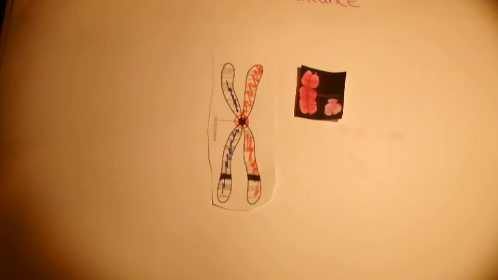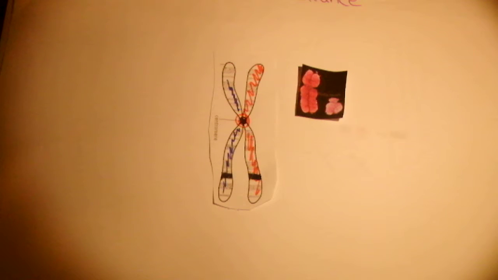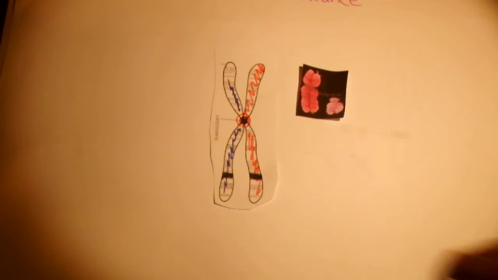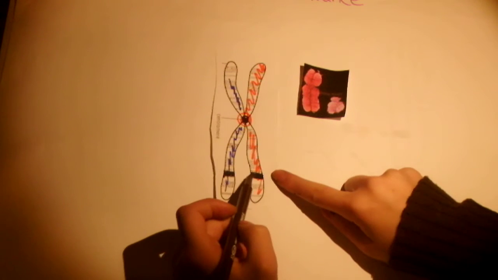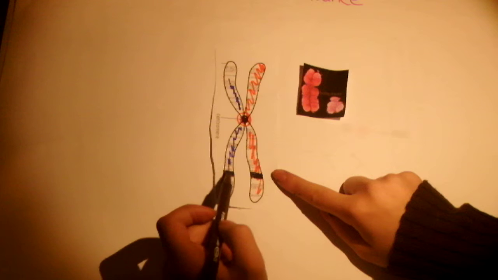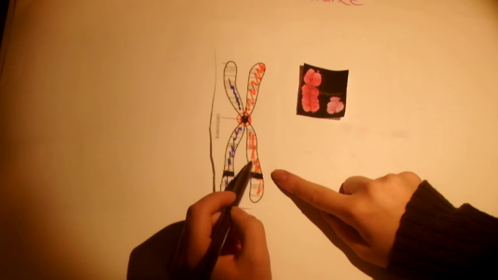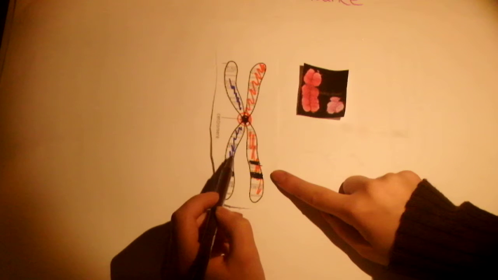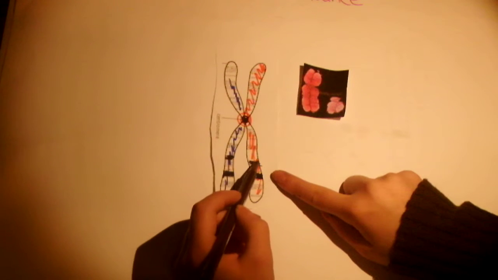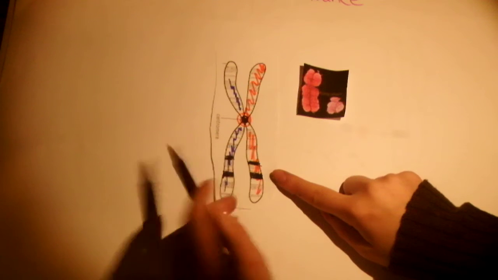A dihybrid cross, on the other hand, shows the inheritance of two characteristics through 2 generations. In a dihybrid cross, the genes that determine the 2 characteristics are located on different pairs of homologous chromosomes. Each of these genes can have 2 or more alleles. So this is one pair of alleles that are on a set of chromosomes, but there can also be another pair on another pair of chromosomes, coding for different characteristics.